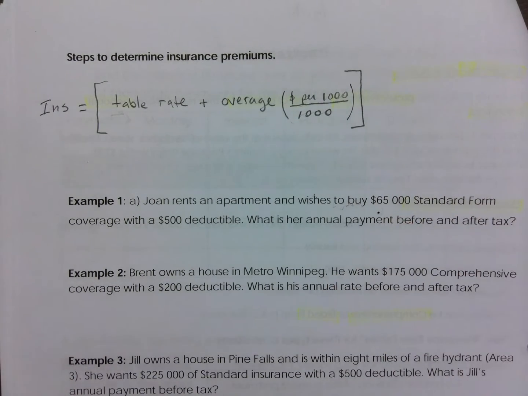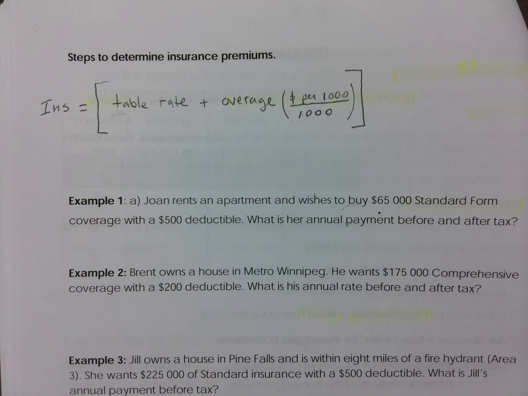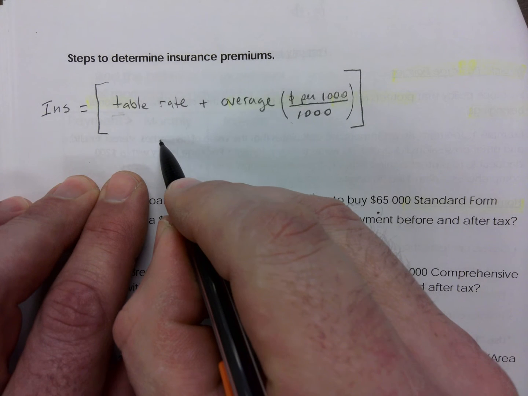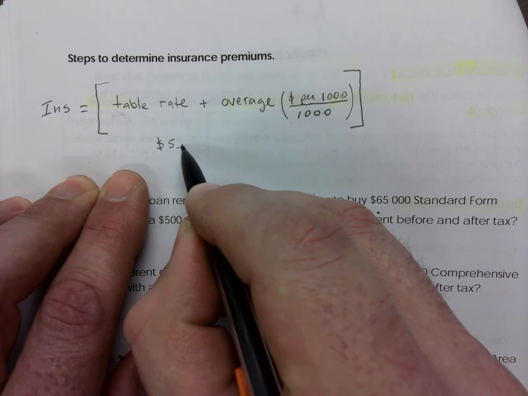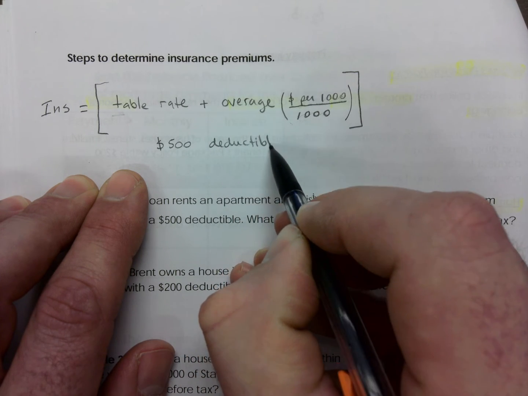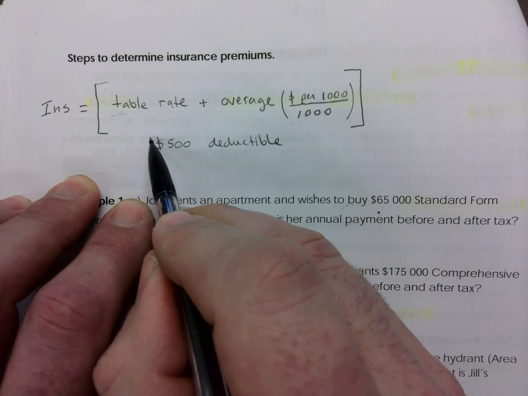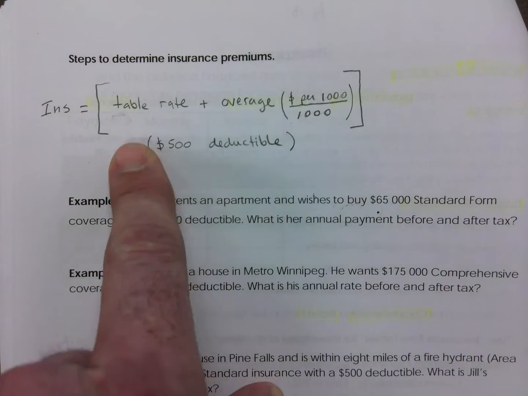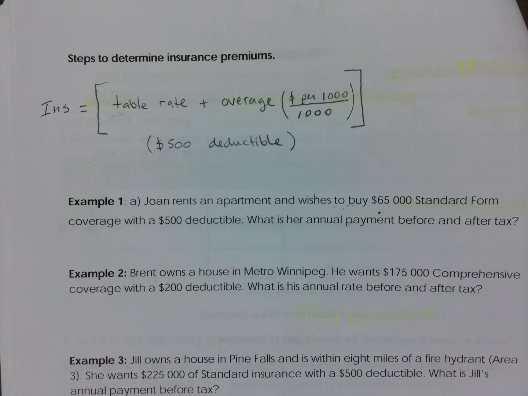Okay, and this square bracket would give you an insurance premium that would have a $500 deductible attached to it. So I will write this down, $500 deductible. Okay, so this whole thing, make sure you write it down correctly. This has to find its way onto your study sheet.